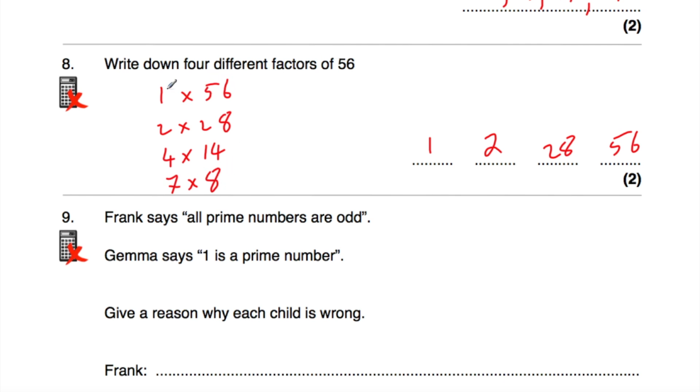So the factors of 56 are 1, 2, 4, 7, 8, 14, 28, and 56. And we just need to list 4 of them. And these are the 4 that I listed.